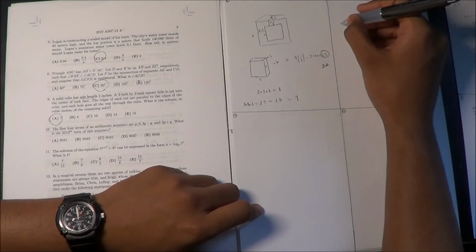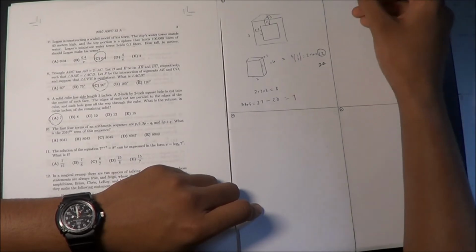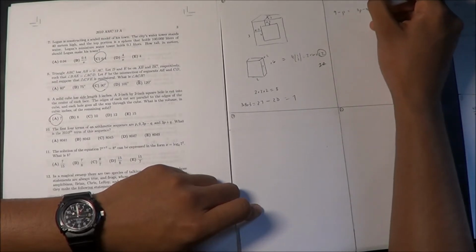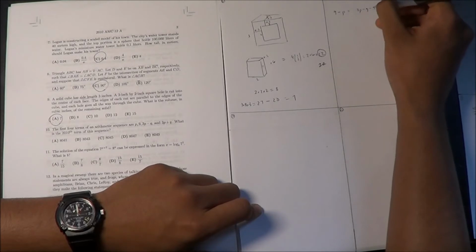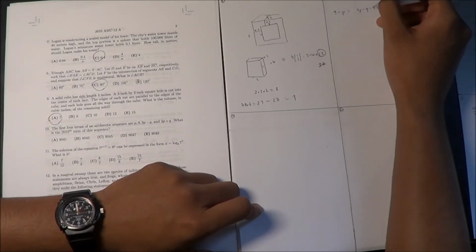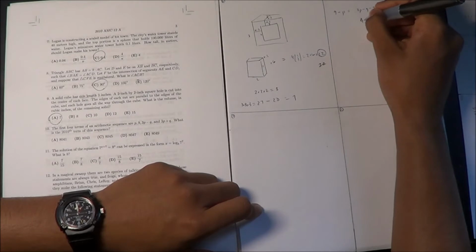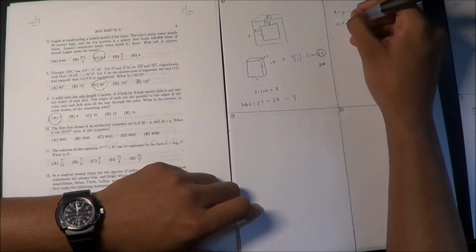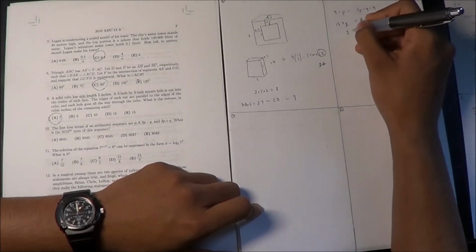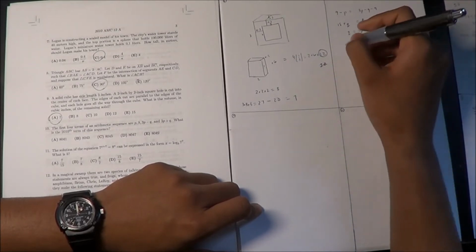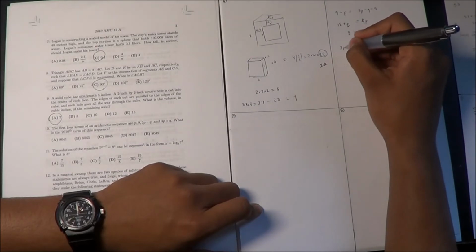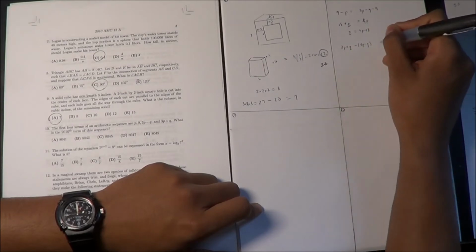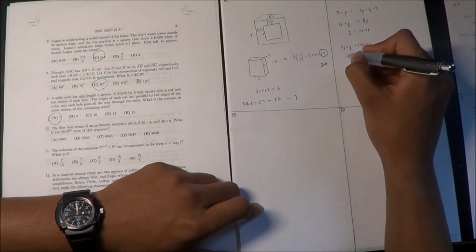Okay, it's an arithmetic series. Okay, you gotta find the common difference. So 9 minus p equals 3p minus q minus 9. Okay. So 4p equals 18 plus q. Okay, so q equals 4p minus 18. And we have 3p plus q minus 3p minus q equals 7 minus p.